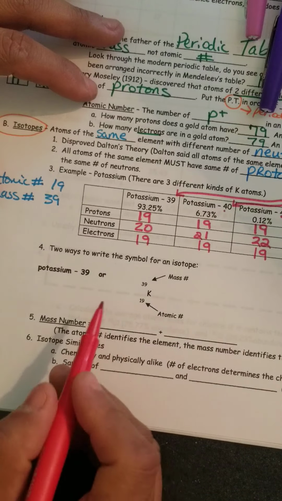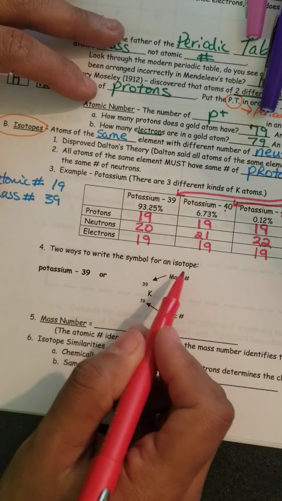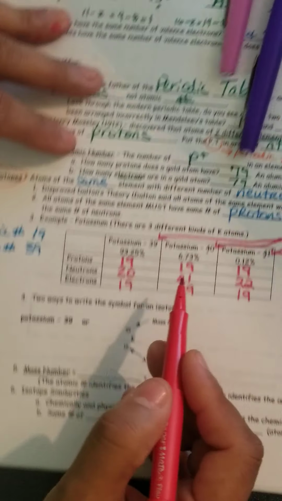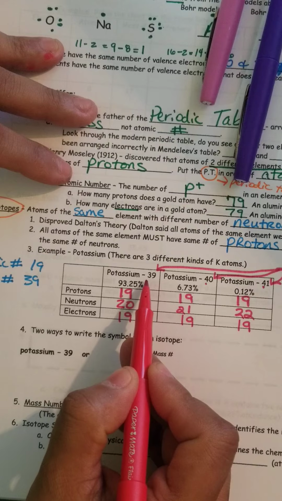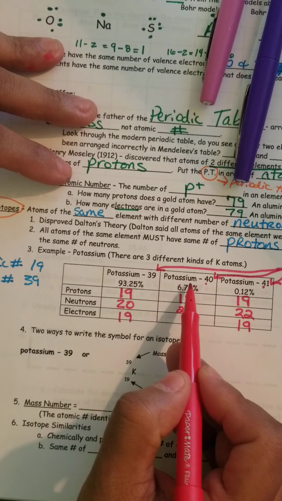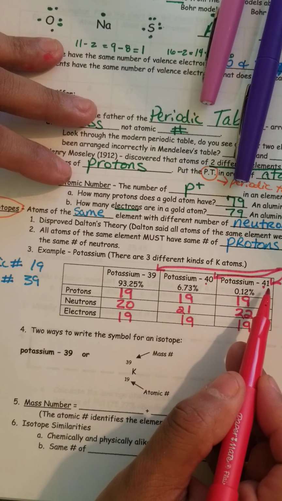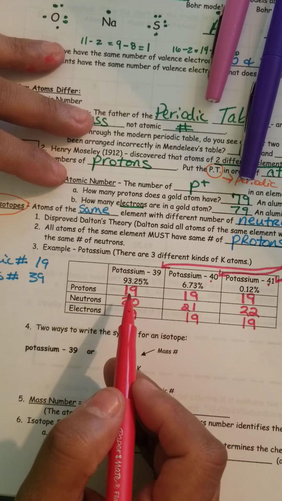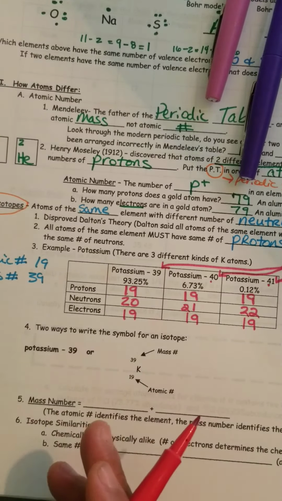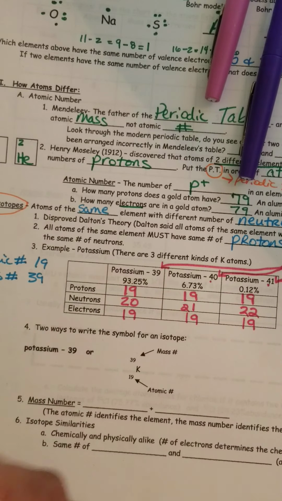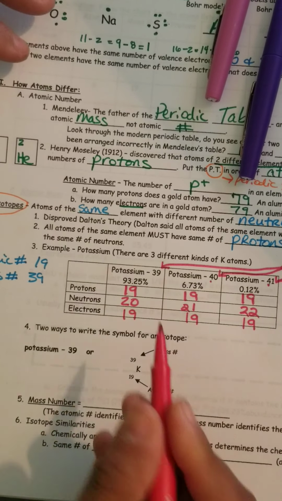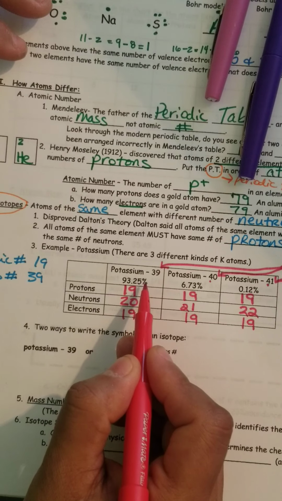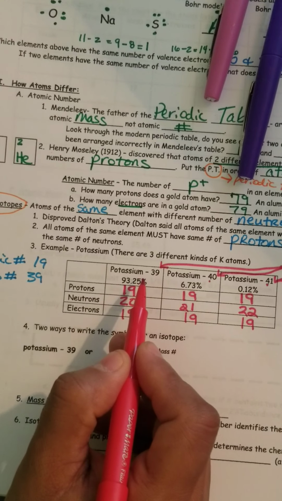So it says here, there are actually two ways to write a symbol with the isotope. This is one way, potassium 39. This is another way, potassium 40, potassium 41. Now, this number right here is the percentage. For example, if I was to get a big chunk of potassium and sort through every single atom of potassium, 93.25% of the time, it's going to be potassium 39.